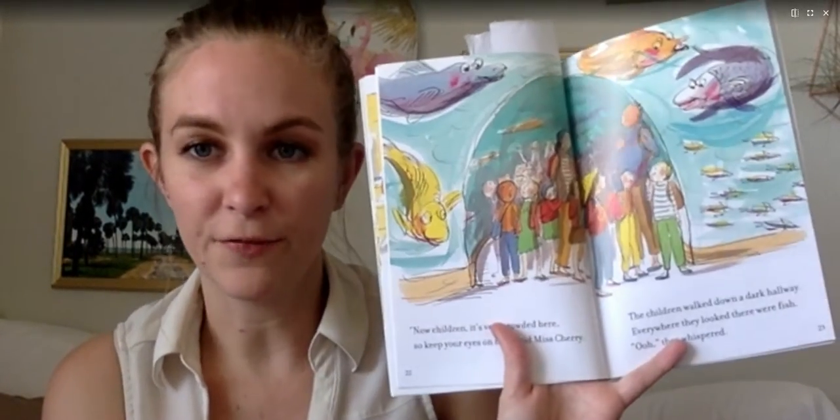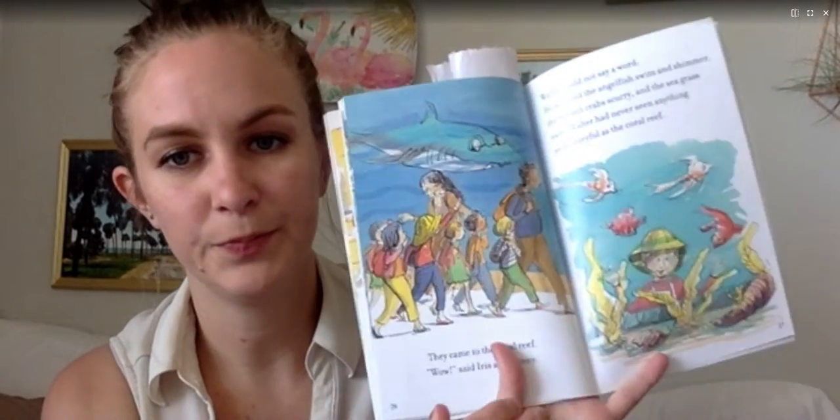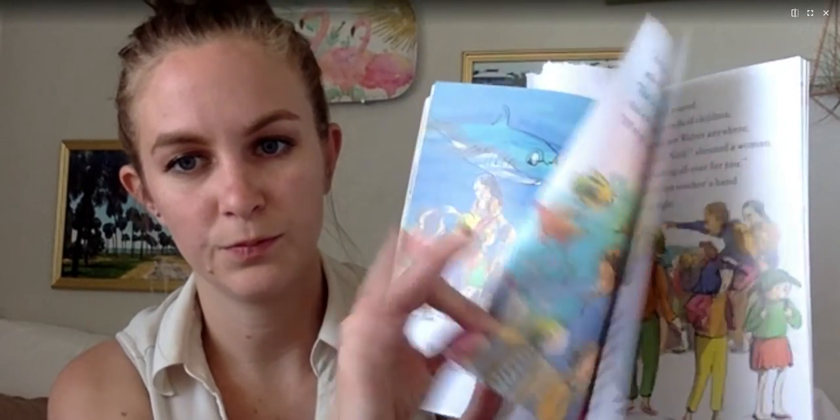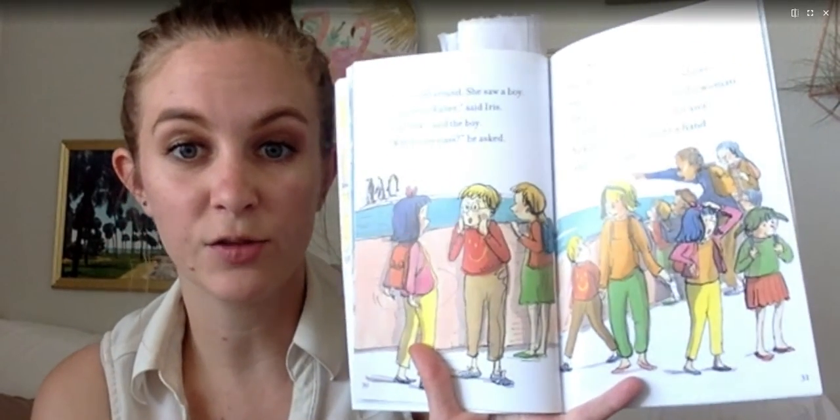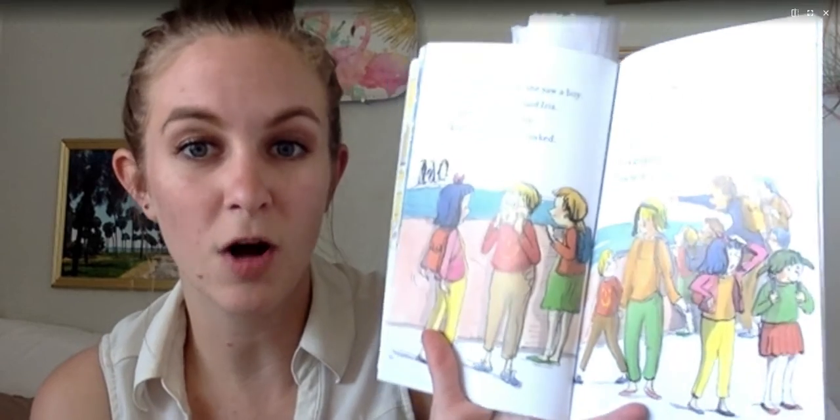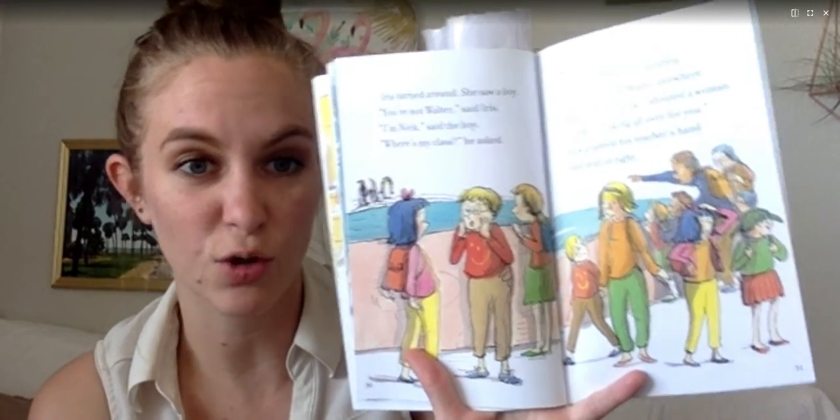Then they looked at the fish. I could probably mark that part because it was important to know what the characters were doing. Still looking at the fish. Oh, yeah. This is where they realized that it wasn't Walter's hand that they took, it was a different little boy. That's super important to the story. So I'm going to go ahead and mark that page too.